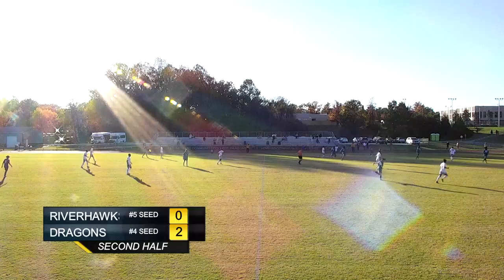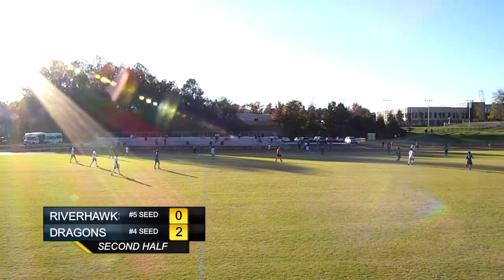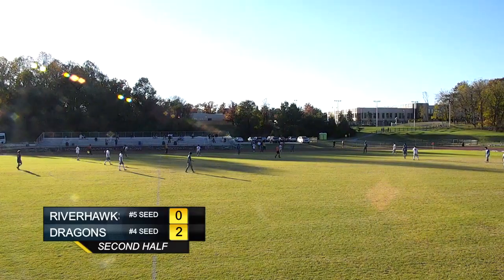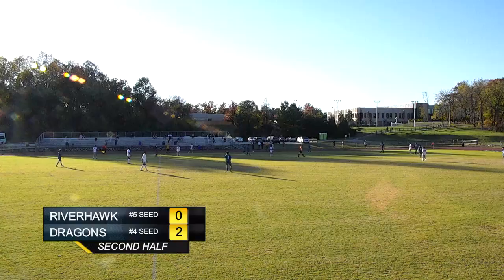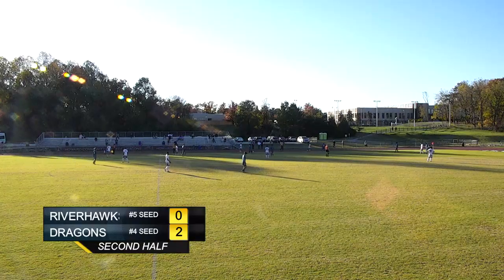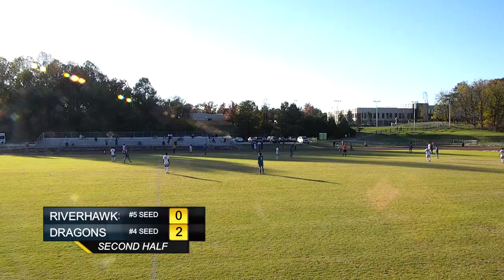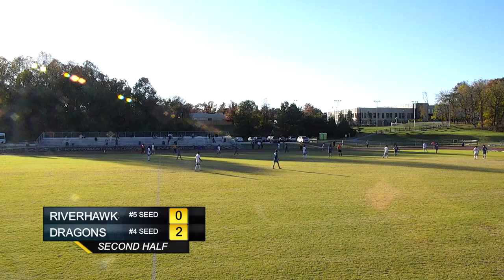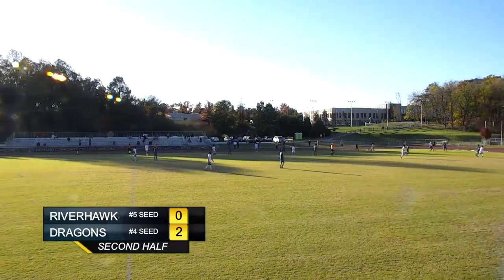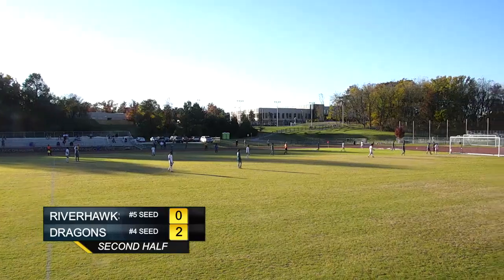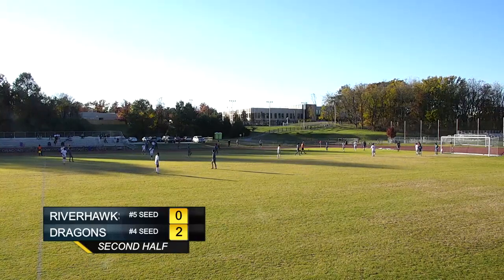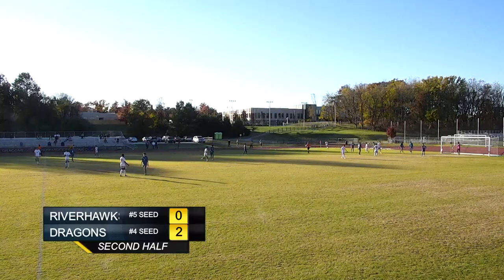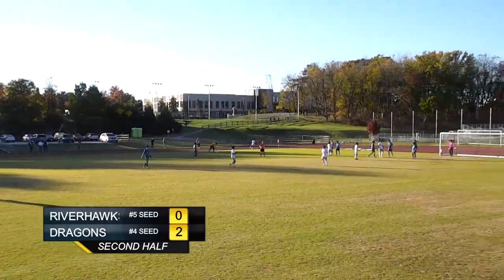Barrientos will intercept. Looking for an option. Just off of Henriquez. They find Santos. Puts it up for Benitez. That might be a corner. Yes. Corner kick coming up for the Dragons. Corner kick, Dragons.